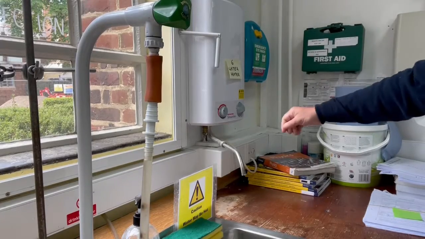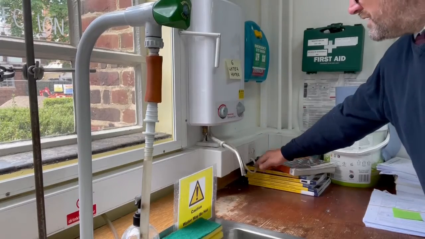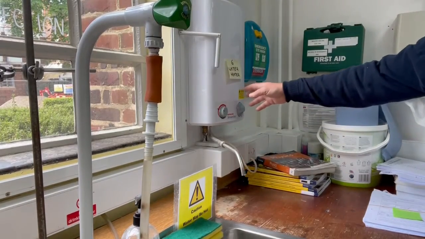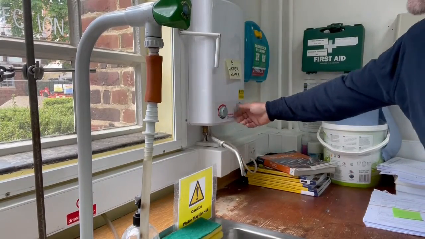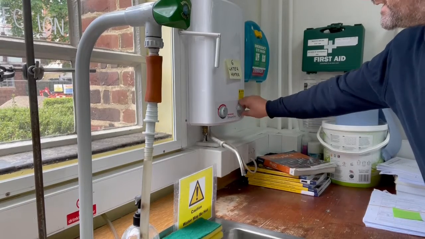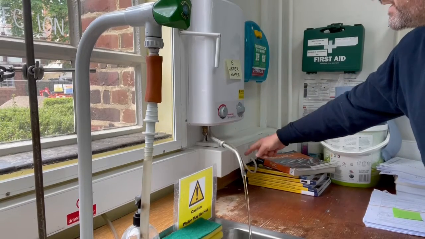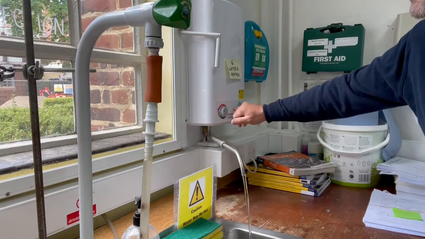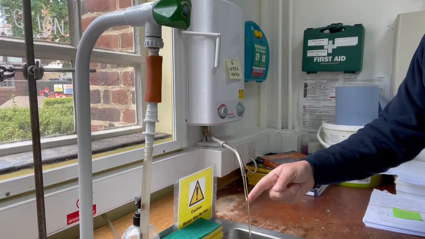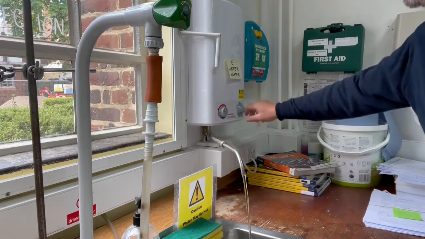The water heater is converting electrical energy, which is coming in through this cable here, into thermal energy, heating the water. And if I switch it on, we get some water flowing. So electrical energy is being converted into thermal energy, producing hot water.